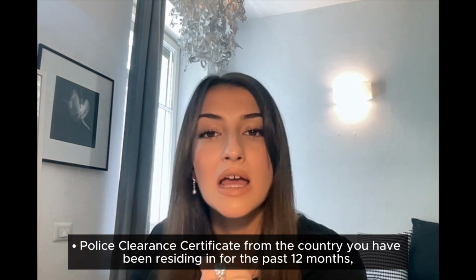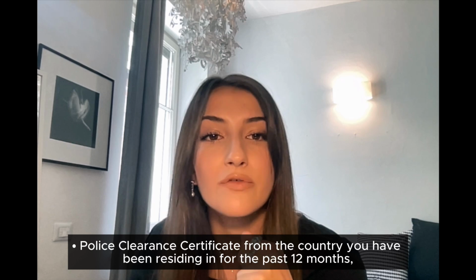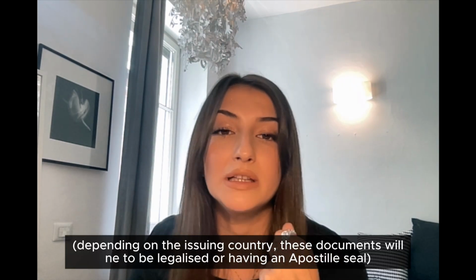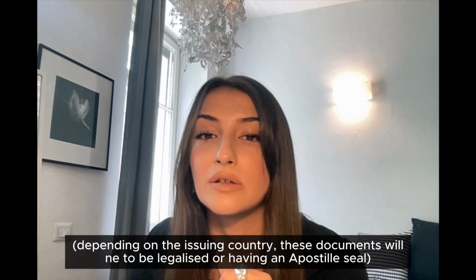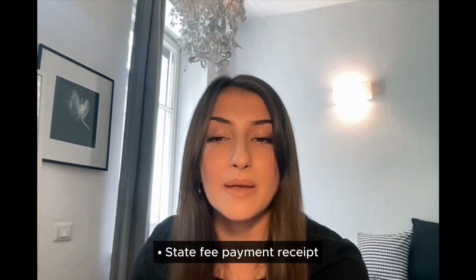You will then need a police clearance certificate from the country you have been residing in for the past 12 months. Depending on the issuing country, this document will need to be legalized or have an apostille seal. And then, lastly, you will also require a state fee payment receipt.